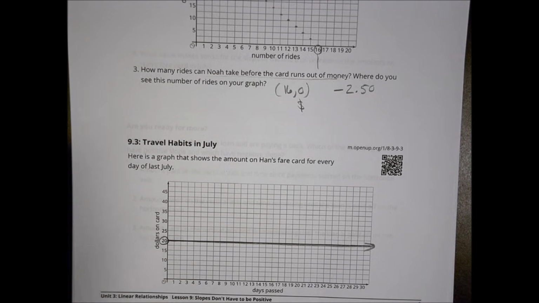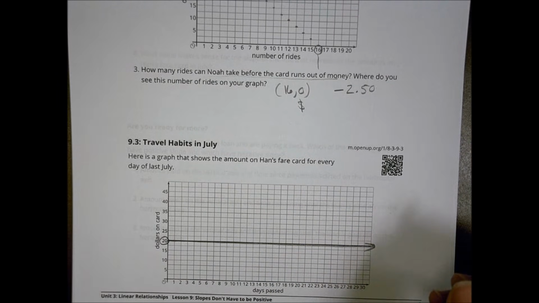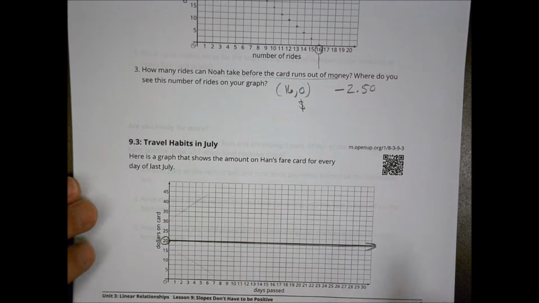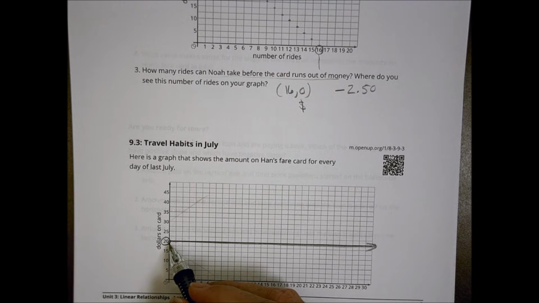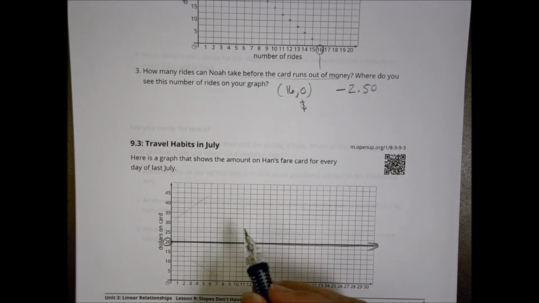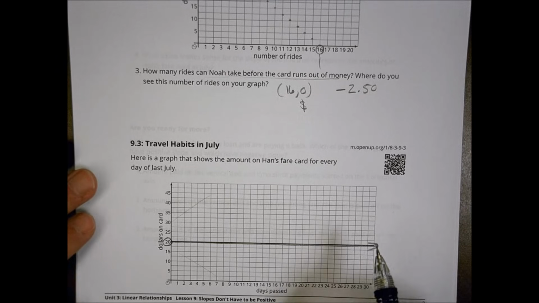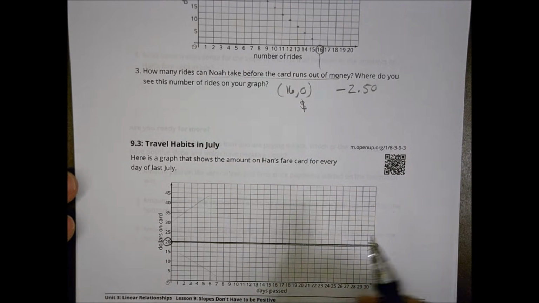Gosh, looks like not much is happening, huh? It seems to be the same no matter what you do. Like nothing is really changing there. What is going on, right? What do you notice? What do you wonder? Why isn't it going up? Why isn't it going down? What is Hans doing every day? I don't know. Apparently, he has a fare card and he's not swiping it. He's not doing anything because he still has $20 all the way through the whole month. So maybe he decided to get a bike or a scooter and get some exercise, getting himself to school or someplace. I don't know where he's going.